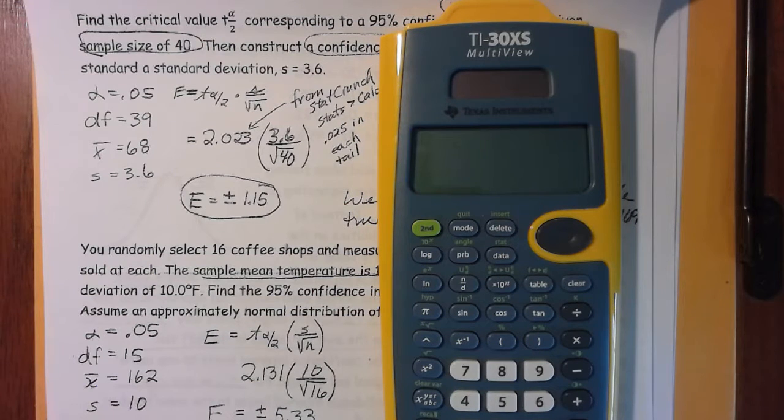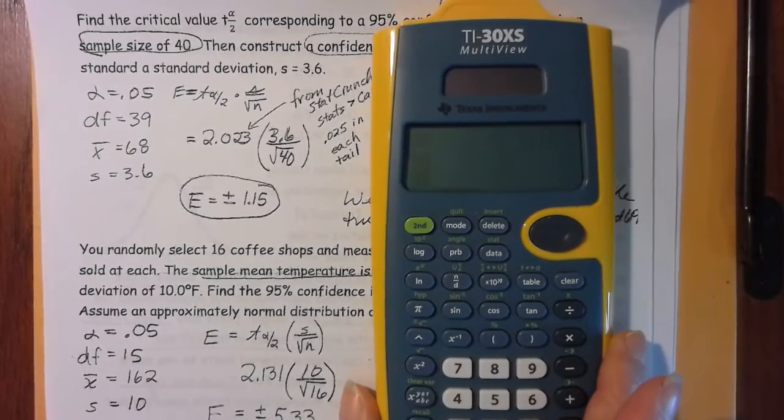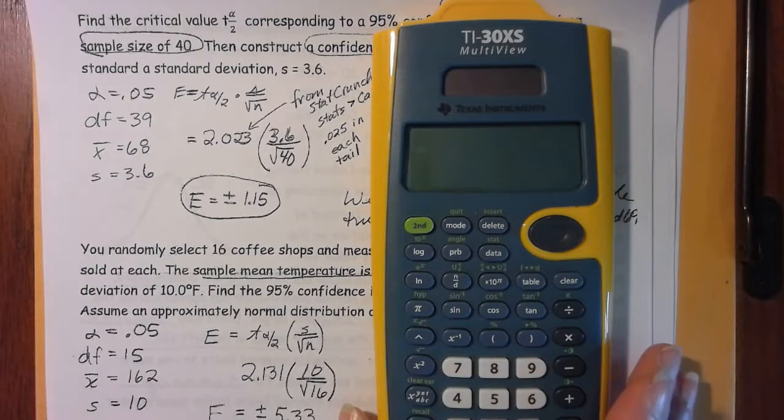Hi, I wanted to do a quick video because a student asked me to demonstrate how to calculate the confidence interval using the calculator and not using StatCrunch. And I realized I never did get this answered in our session, so I wanted to hit upon it now.